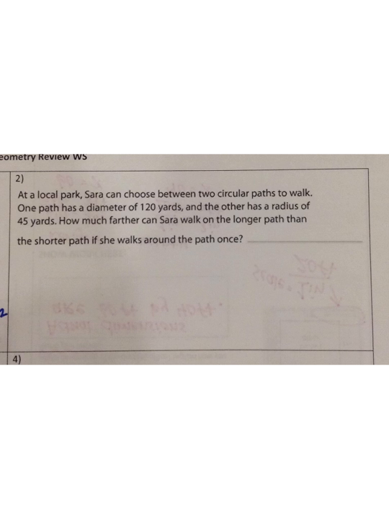Number 2, at a local park, Sarah can choose between 2 circular paths to walk. One path has a diameter of 120 yards, and the other has a radius of 45 yards. How much farther can Sarah walk on the longer path than the shorter path if she walks around the path once? So we've actually had this problem before.